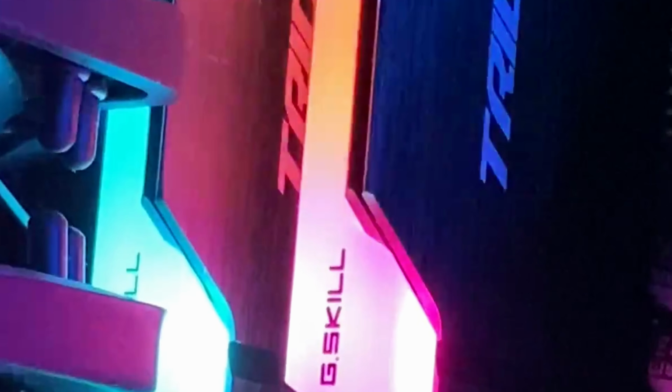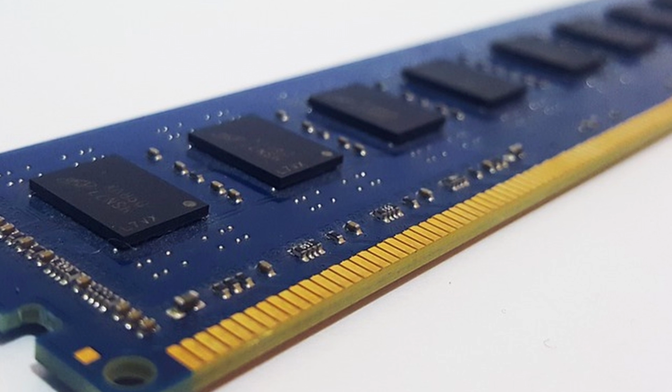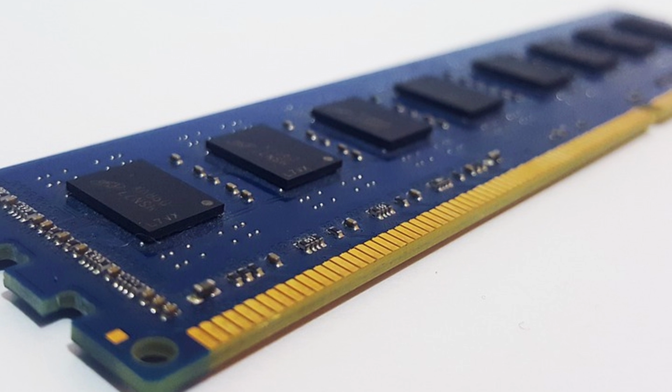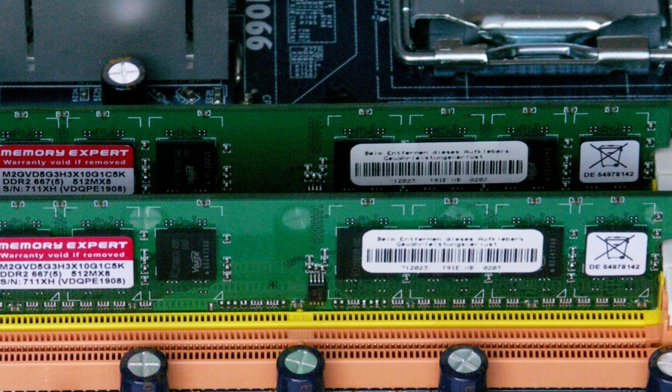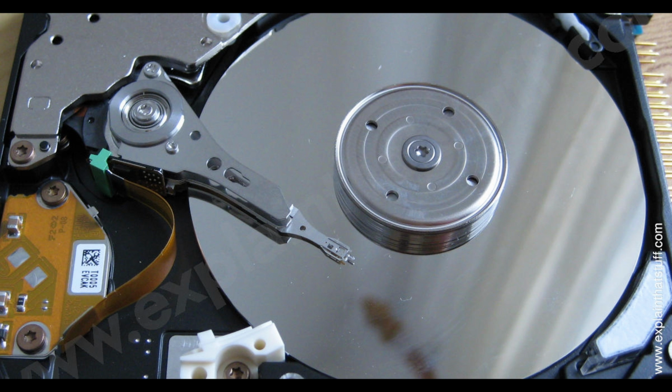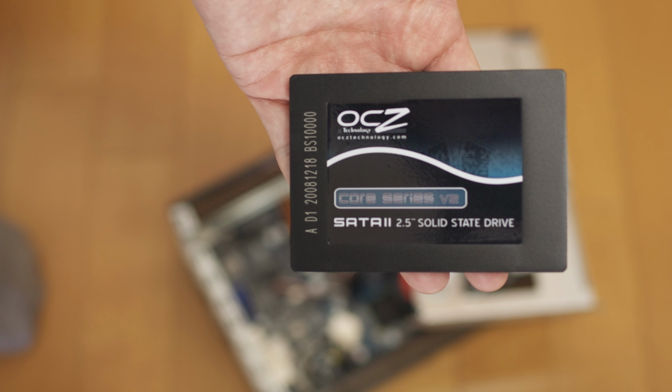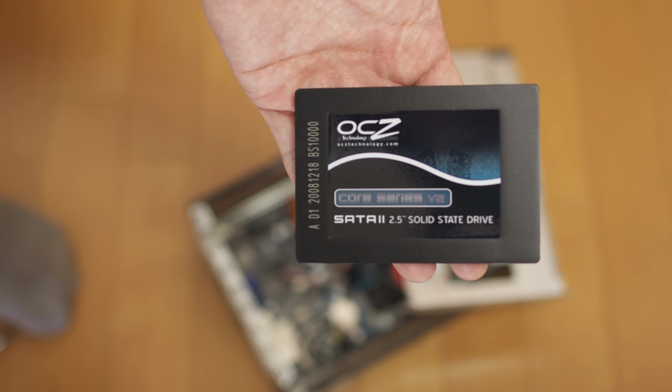Memory, also known as RAM, or random access memory, is used to store data that the CPU needs to access quickly. It is temporary storage and is erased when the computer is turned off. The RAM is where the computer stores information that it is currently using or processing. Whereas other storage devices, such as hard drives and solid-state drives, are used to store data permanently.